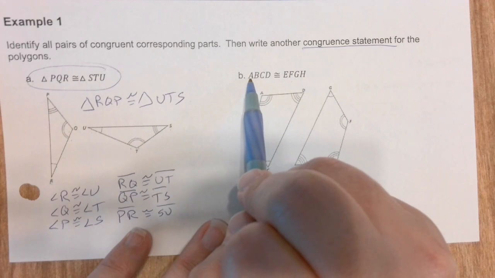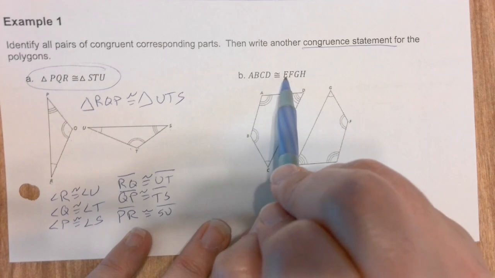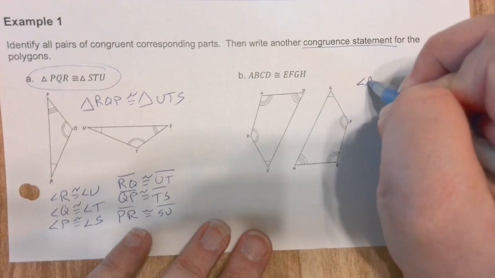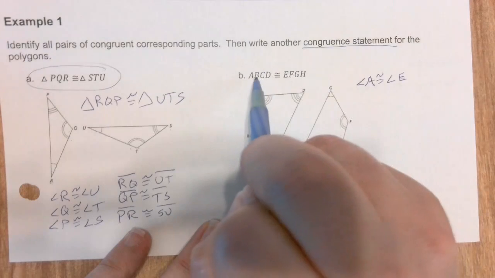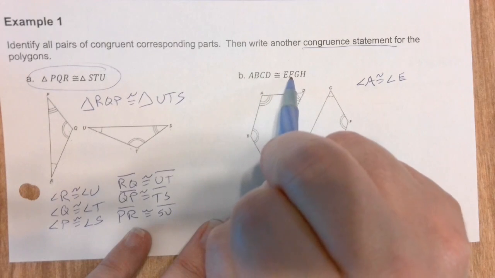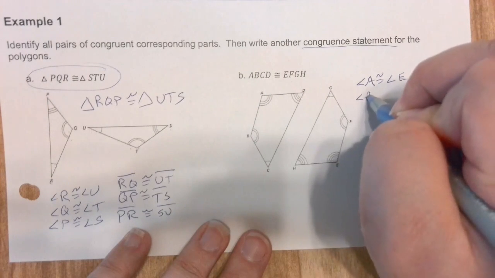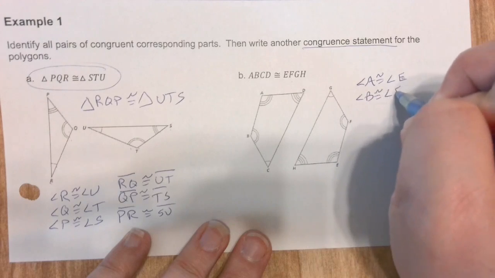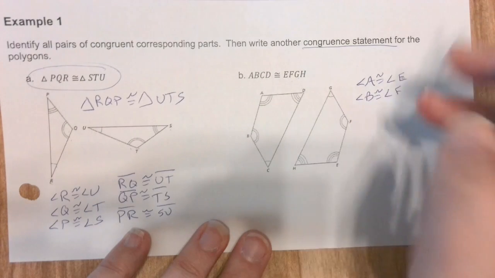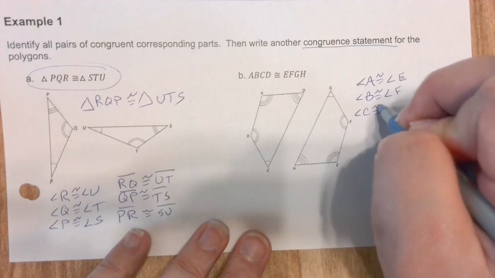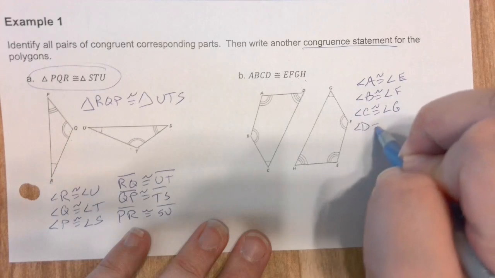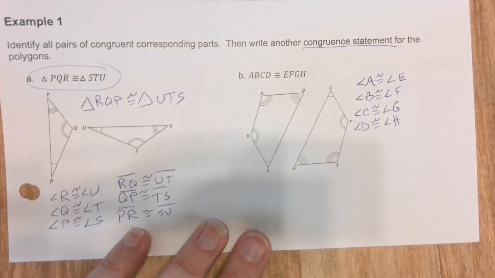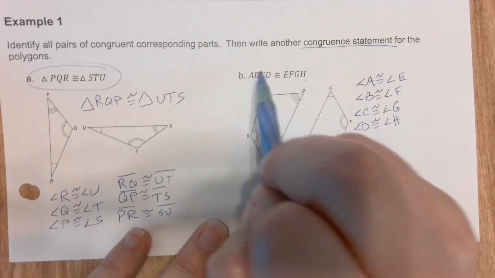That means angle A matches up with angle E. Angle A is congruent to angle E. B and F go together. Angle B is congruent to angle F. And I just go down the list. C and G, and D and H. Those are the angles. We also need sides.